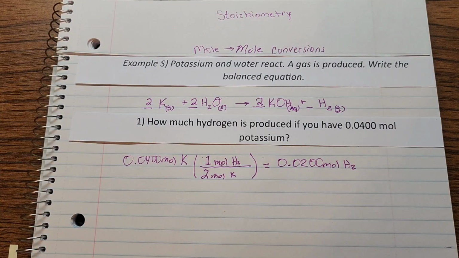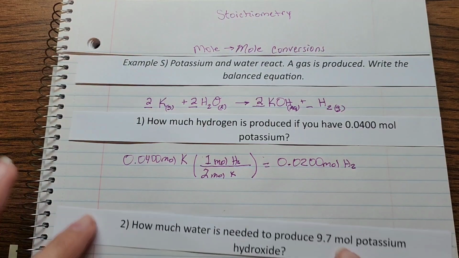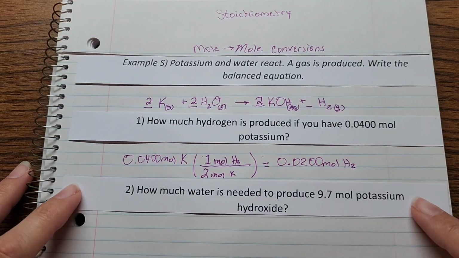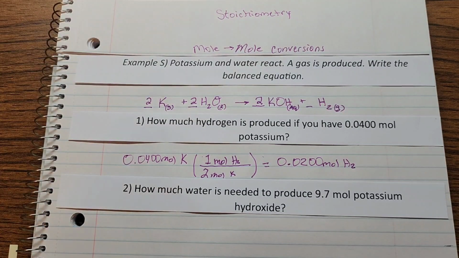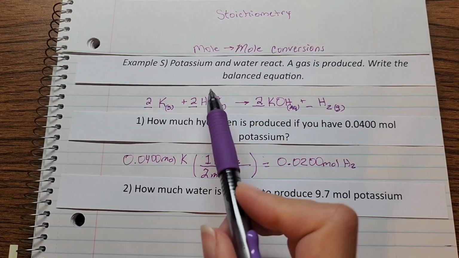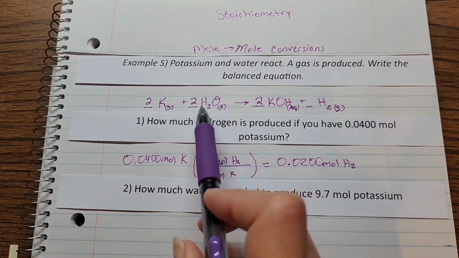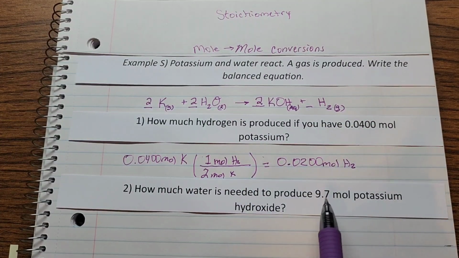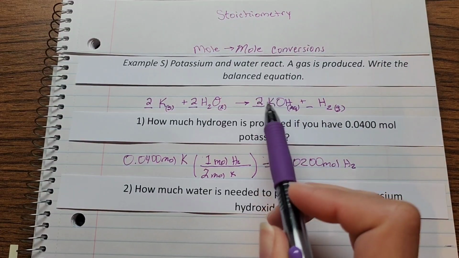Let's try another question. How much water is needed to produce 9.7 moles of potassium hydroxide? So now we're looking at water, how much water is needed in moles here. We're doing a mole-to-mole conversion to produce 9.7 moles of potassium hydroxide.